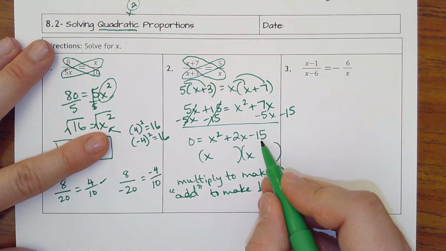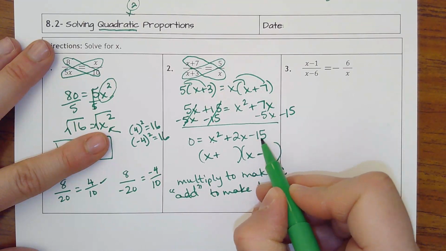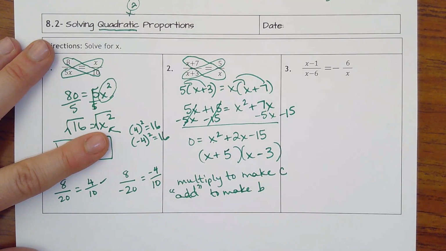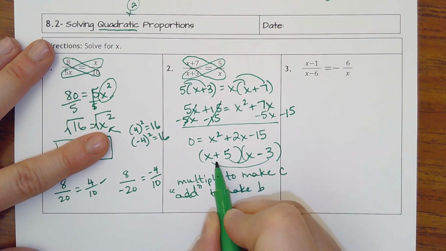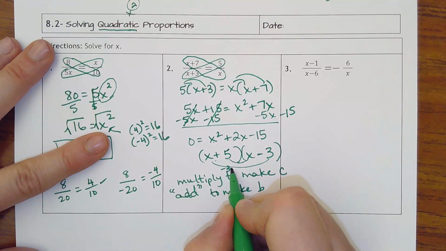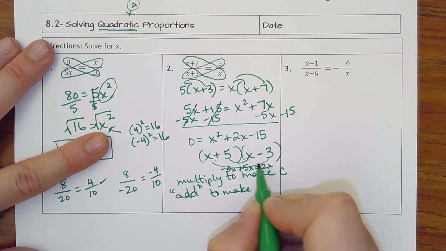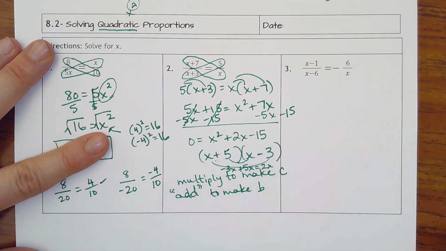Well, I should be thinking 5 and 3. And I need one to be a positive, one to be a negative, because I want to multiply to get negative 15. If I do a 5 for my positive and a 3 for my negative, think about what that's going to make for your outers and your inners. That would be negative 3x plus 5x. That's going to make that middle term 2x. So that would get x squared plus 2x minus 15.